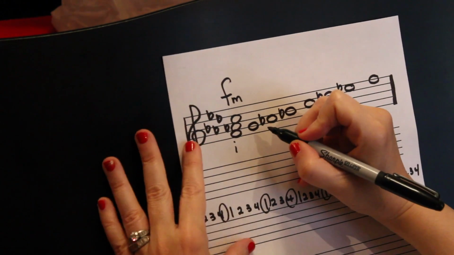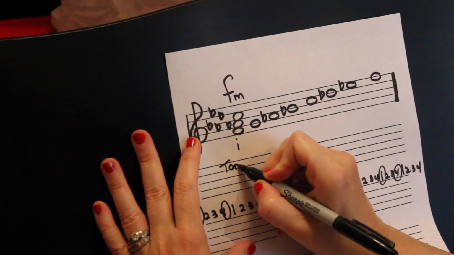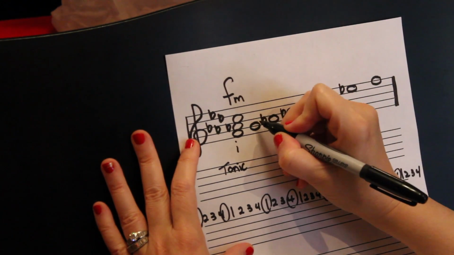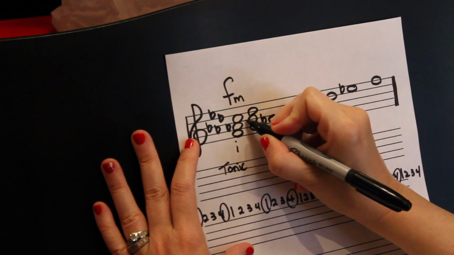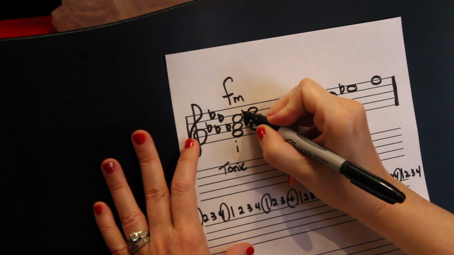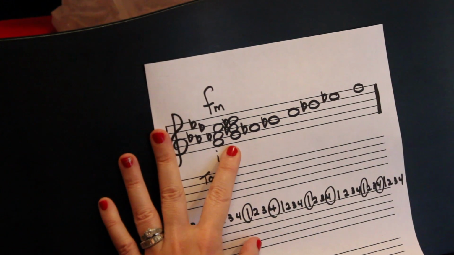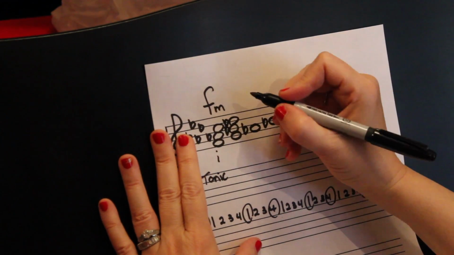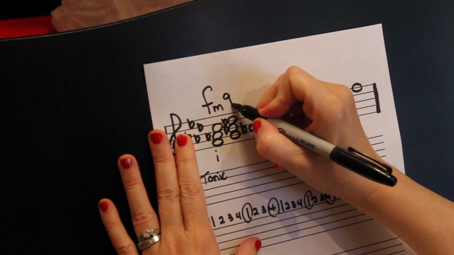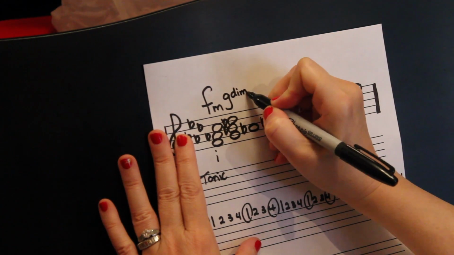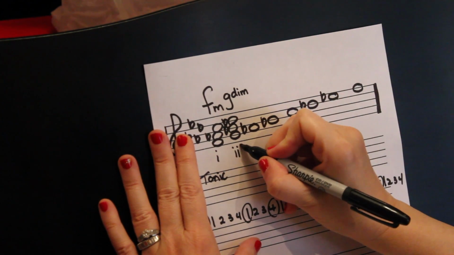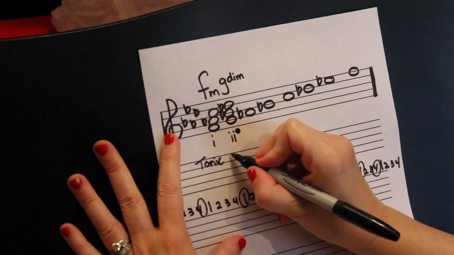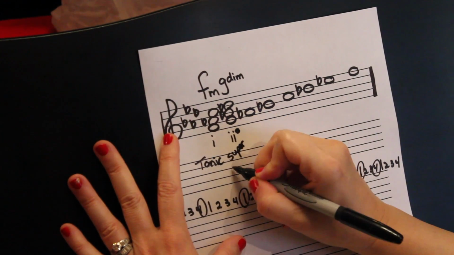Let's go to supertonic. For review, let's write that this is tonic. Okay, supertonic. So that would be G, B flat, and D flat. So major, lower the third would be minor, lower the fifth would be diminished. So this is actually going to be G diminished. And that's the second chord. And we write diminished with a little o at the top. And that is supertonic.